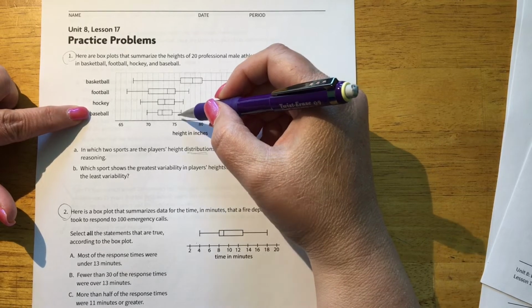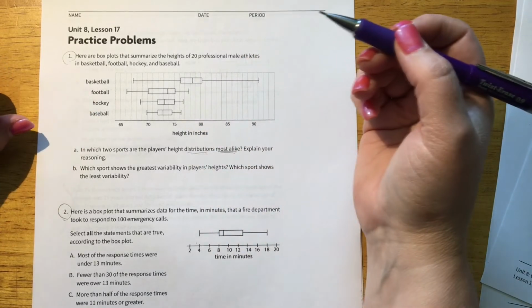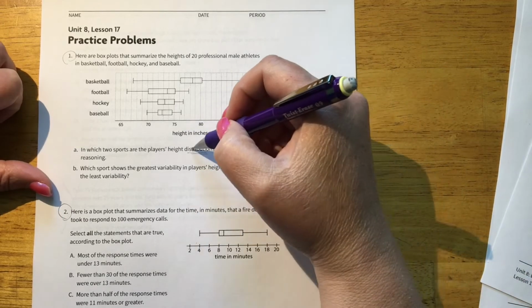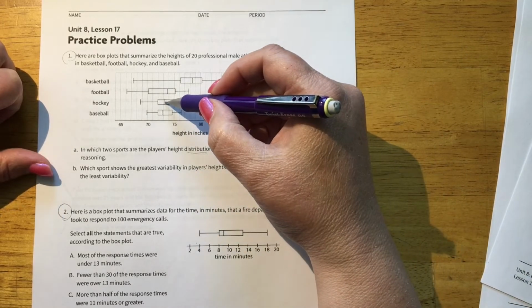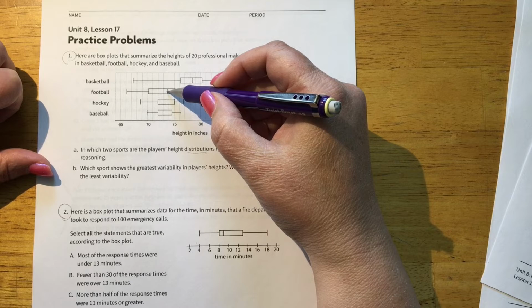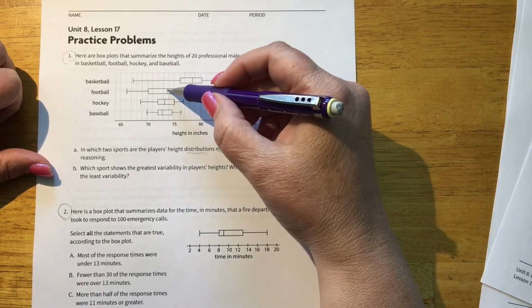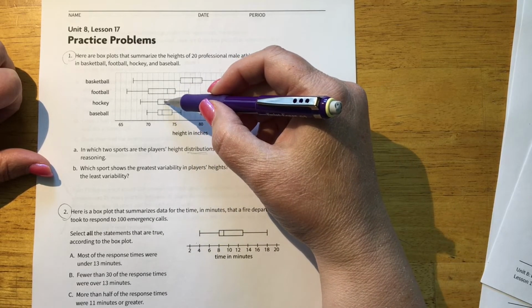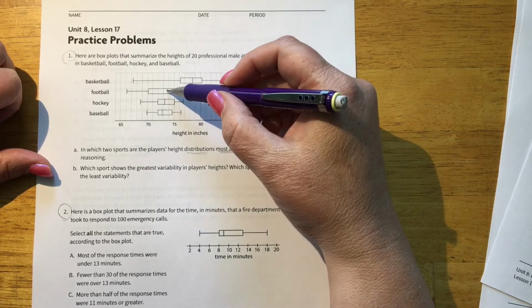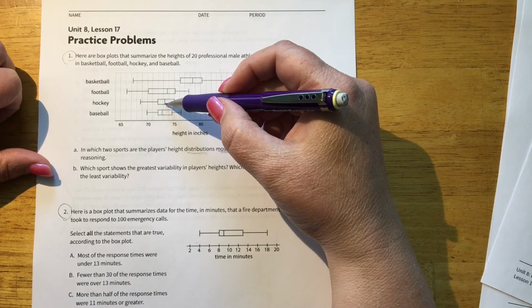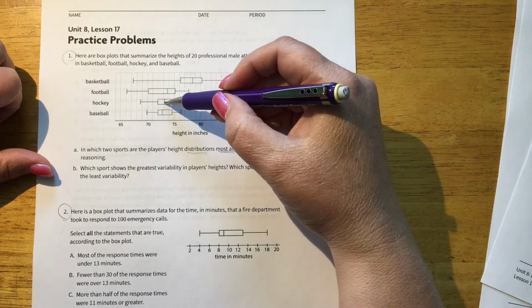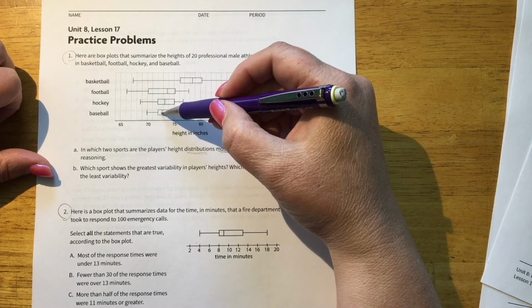And also, the other way to look at distribution here is to look at the median, right? The center bar or center line in all of our boxes is the median. And if we compare the medians, the ones that are closest to each other, I believe are hockey and baseball as well.